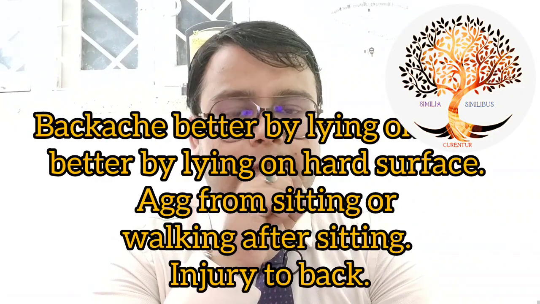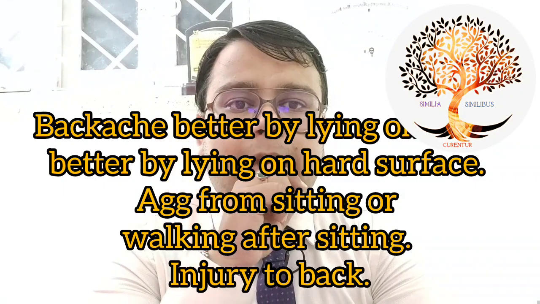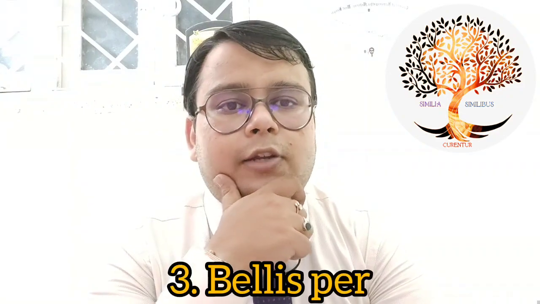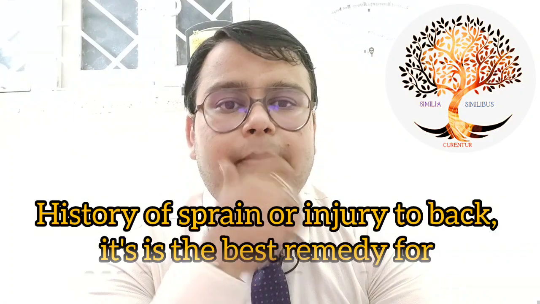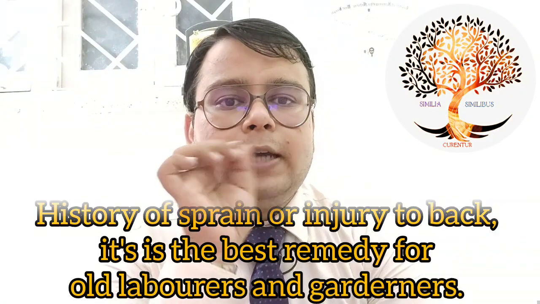Backache better by lying on the back, better by lying on a hard surface, aggravation from sitting or walking after sitting, injury to the back. It can be used as a primary medicine to start treatment if symptoms correlate. The third medicine we can think of is Bellis perennis. Best useful in ankylosing spondylosis, railway spine, history of sprain or injury to the back. It is the best remedy for old laborers and gardeners, which means best for people who are carrying a lot of weight or those who are working mostly in bad posture.